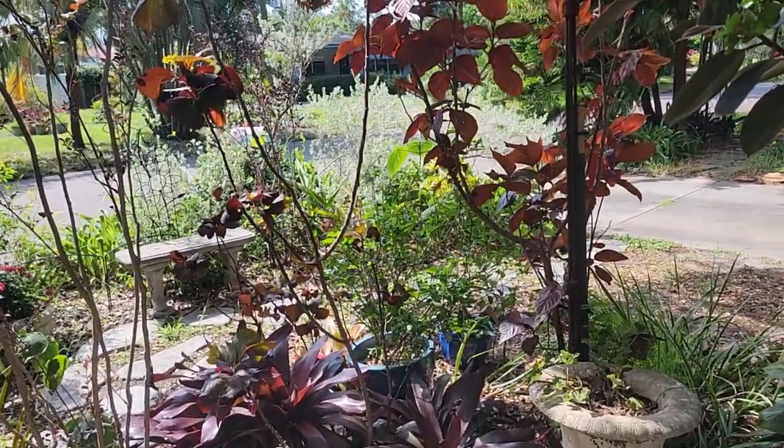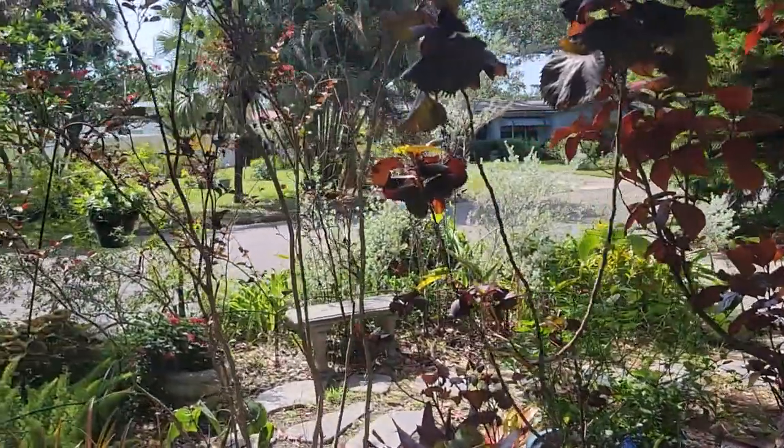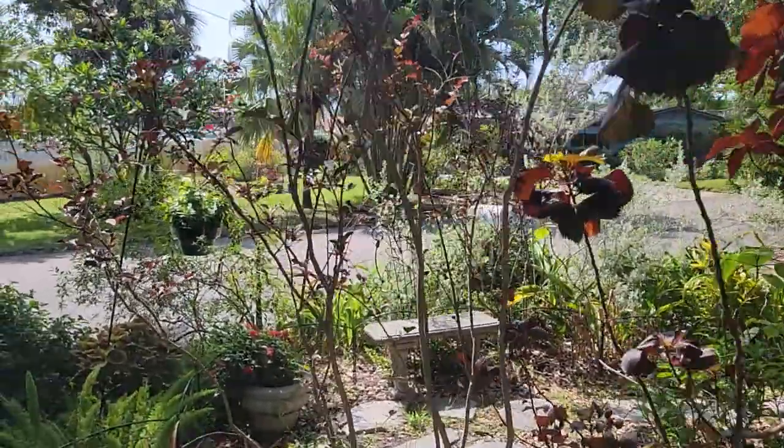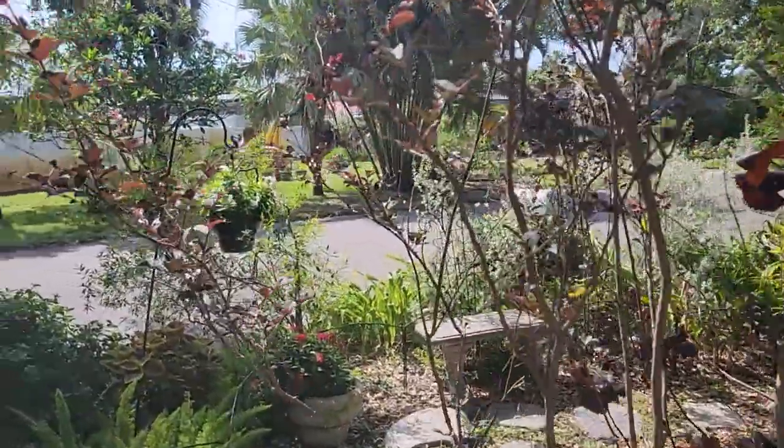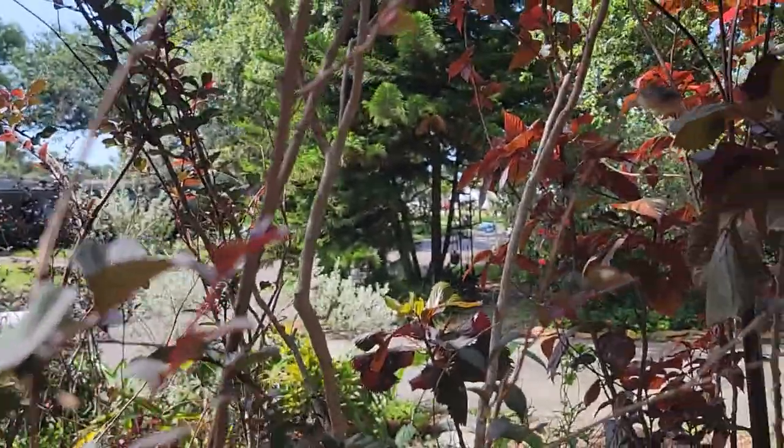This area in here got crushed pretty good by the hurricane with limbs coming down, but it's coming back. This will have some beautiful, beautiful red panicles on it in time.